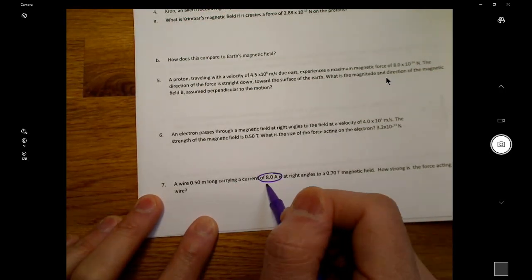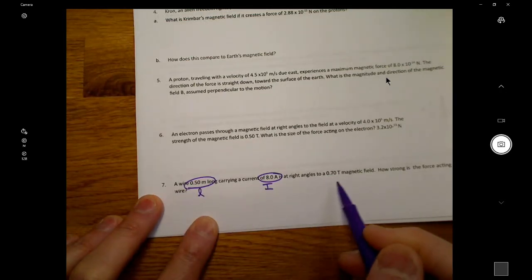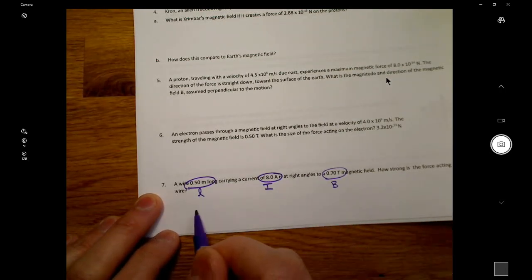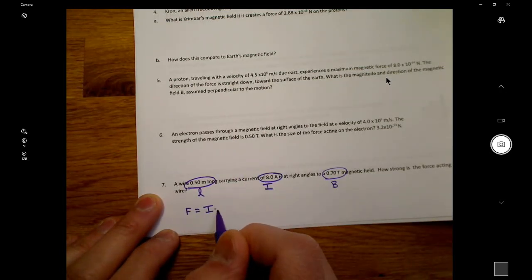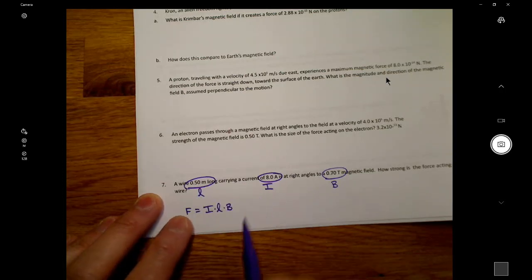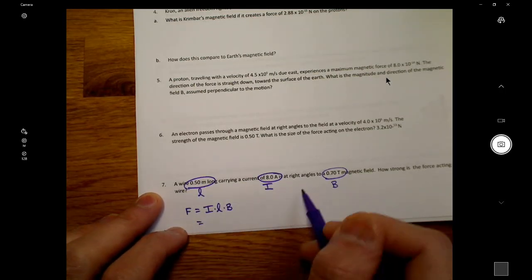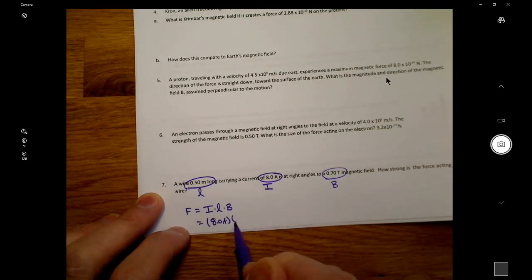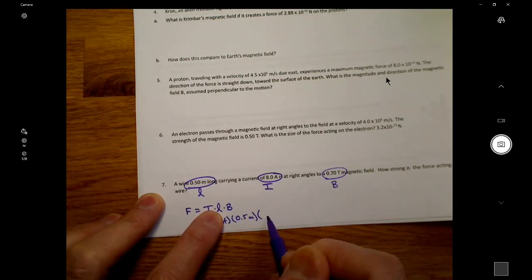So this is I, and it gives us the length of the wire. This is L, and here we have the magnetic field, B. And so the other form of the equation is the force is equal to I times L times B. And so here we have those three parts. And so we take the current, which is 8 amps, multiply it by the length, 0.5 meters, multiplied by the magnetic field, 0.70 teslas.